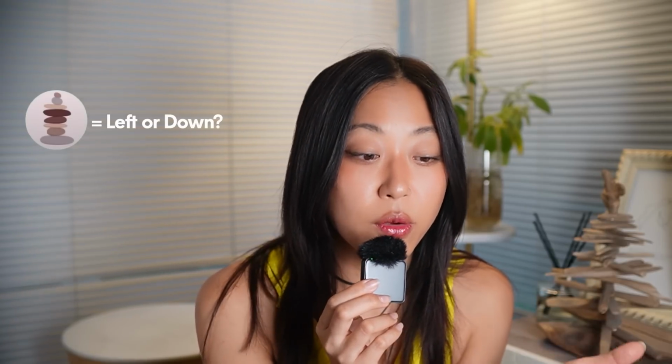So I think having stone as one of your top 3 style roots can probably be a clue to either the left or the down essence in the style key system. If I were to make this connection between the style roots and the style key, and again, this is just my opinion, so take it with a grain of salt.